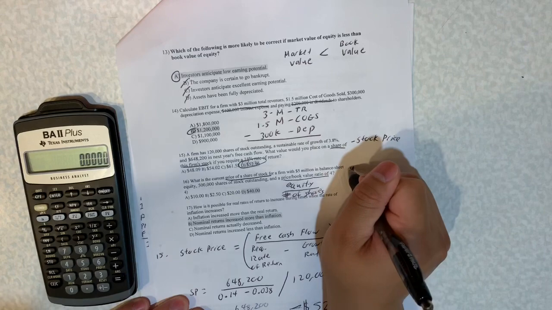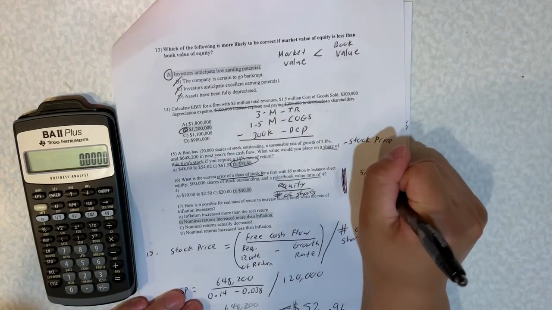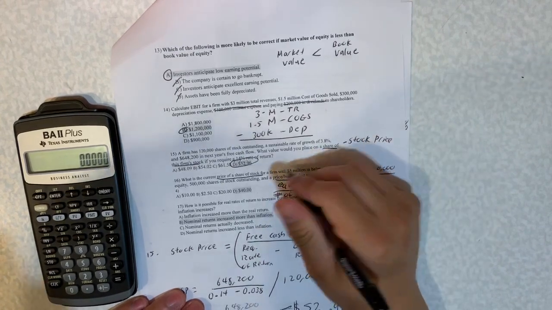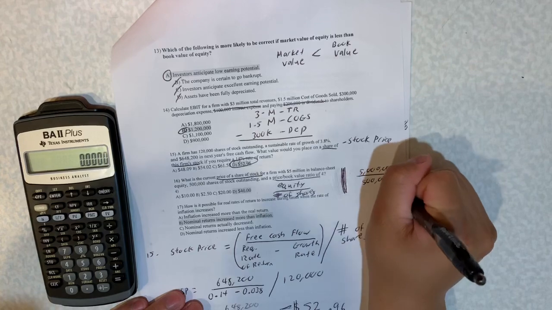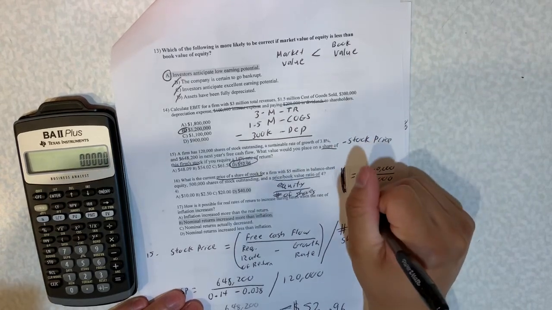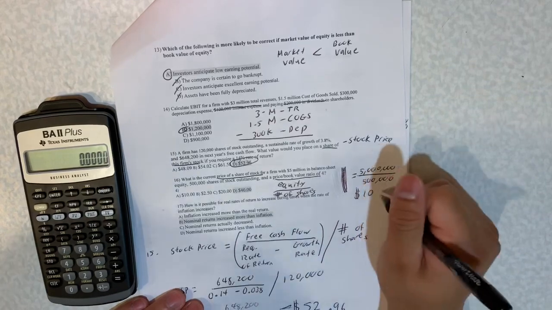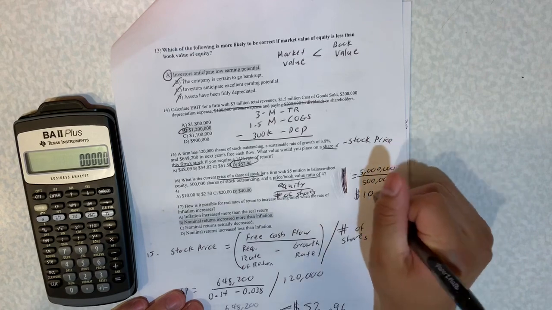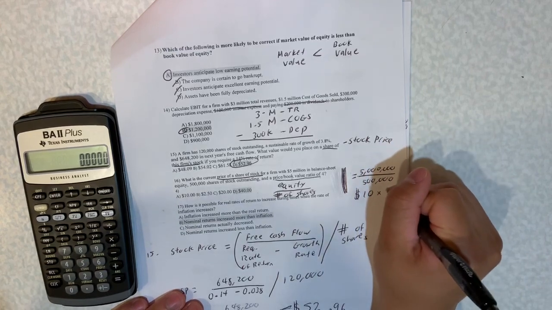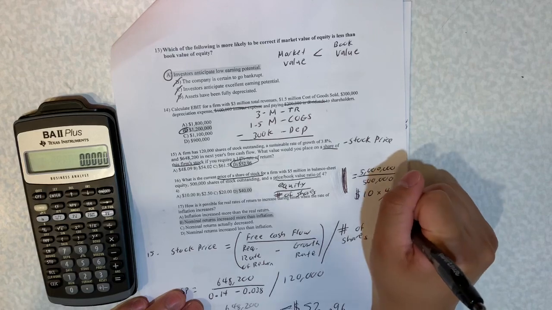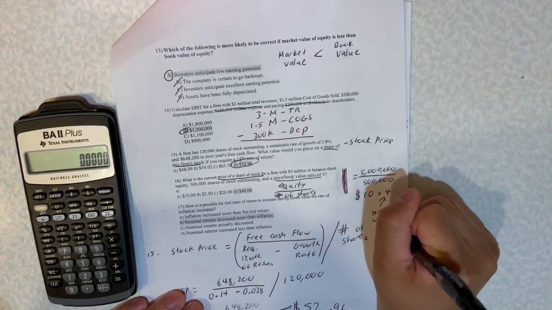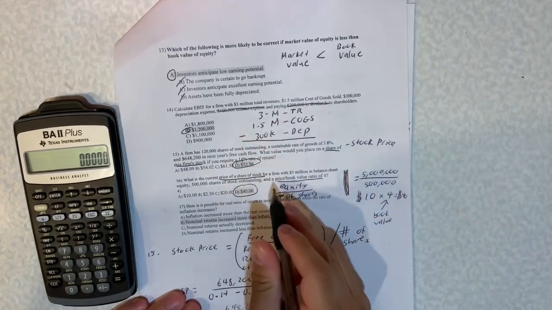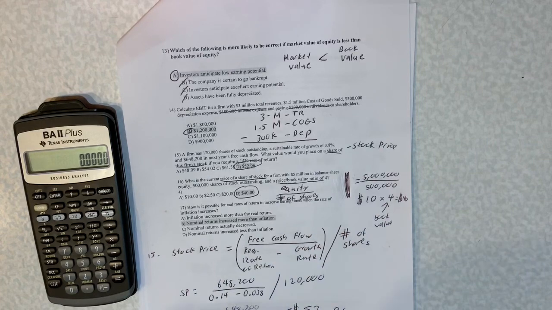And 5 million is in the balance sheet, so that's the numerator, over the number of shares, which is 500,000. As a result, that comes out to $10. Because the price to book ratio is 4, we take this $10 times the 4, which is what people will actually pay, and the result is $40. And that's the current price of a share of stock for this firm.